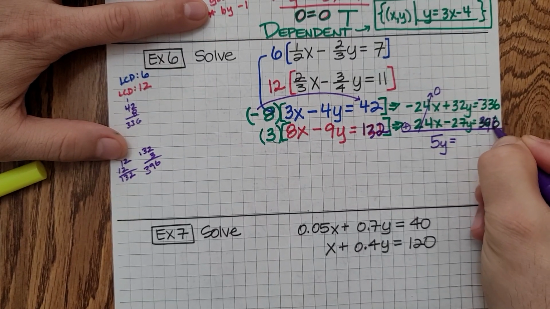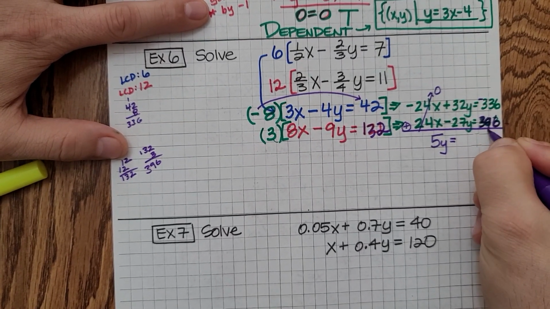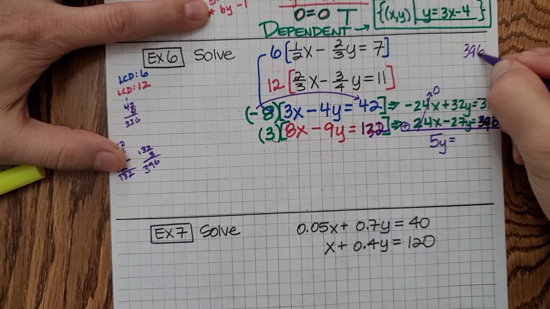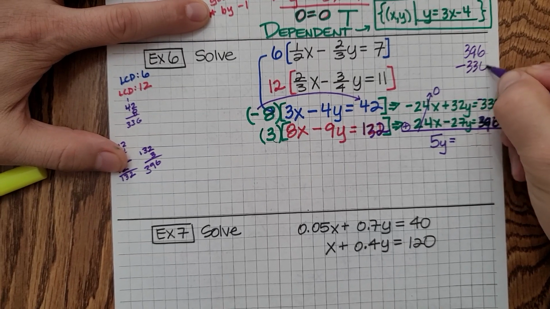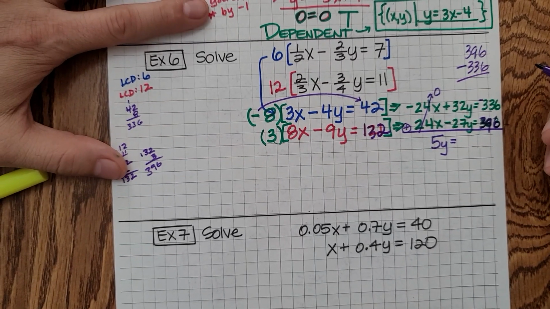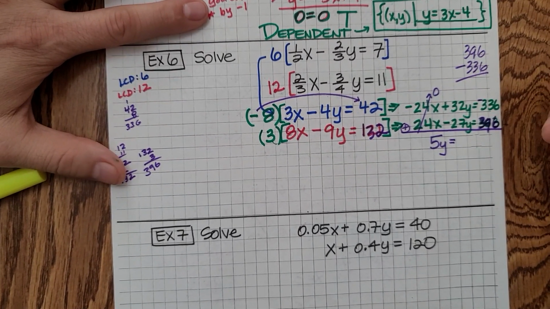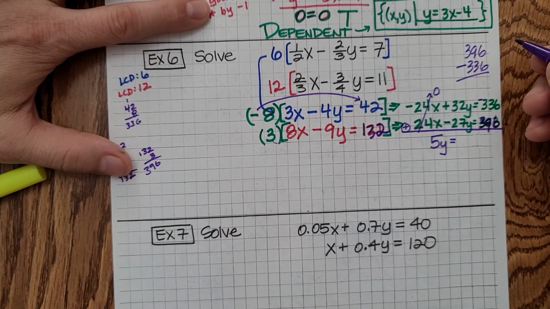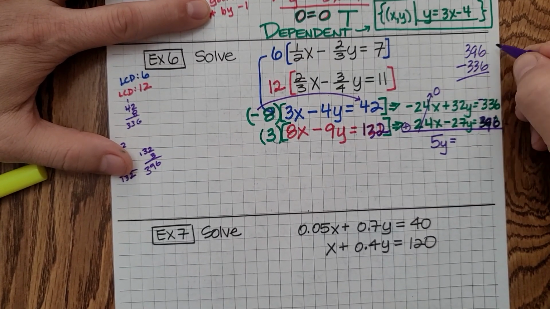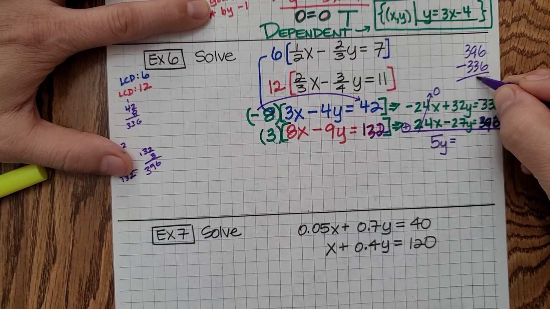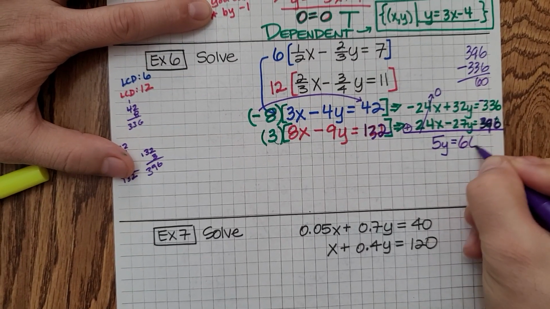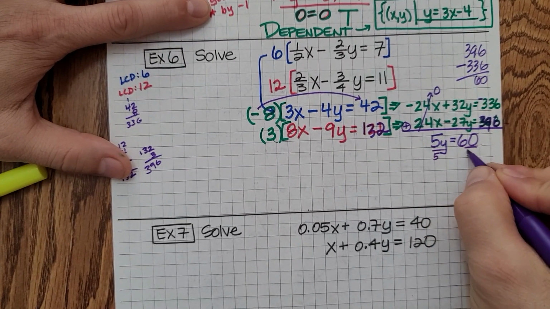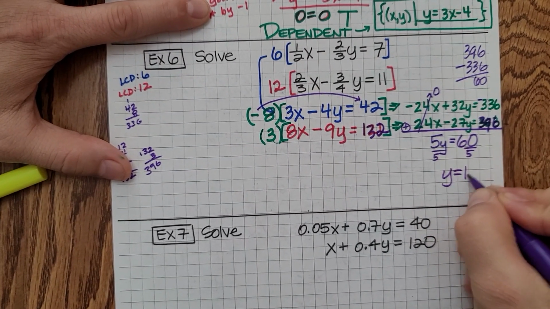396. Now this smells so much better. Why? Because I'm going to add these two numbers up. 396 minus 336. Sorry if you had to use your little eraser and go back and make corrections, but hey, better to do corrections on notes and homework than on a test. Sorry. 396 minus 336 is simply the number 60. Now we have a pretty number again. Divide both sides by 5 and y equals 12.